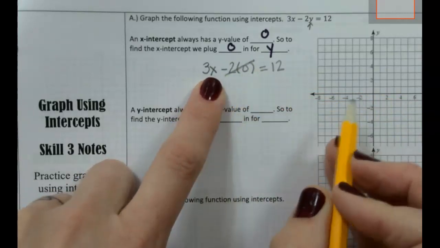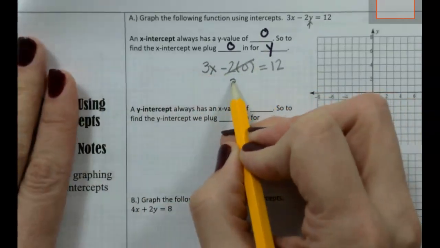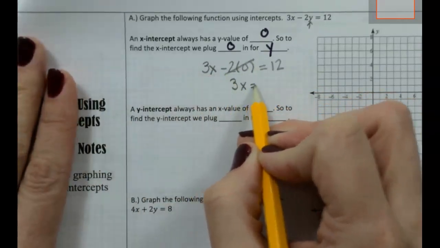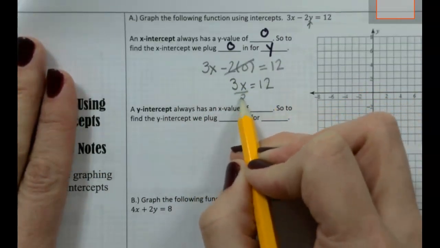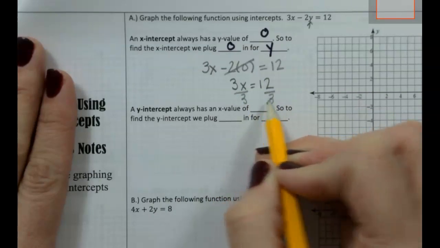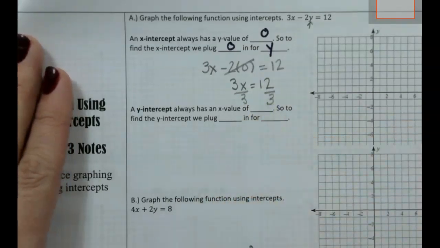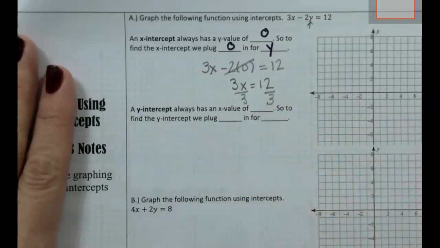It's gone. So then we have a pretty simple 3x equals 12 equation to solve. Divide by 3. And my x-intercept is going to be 4.